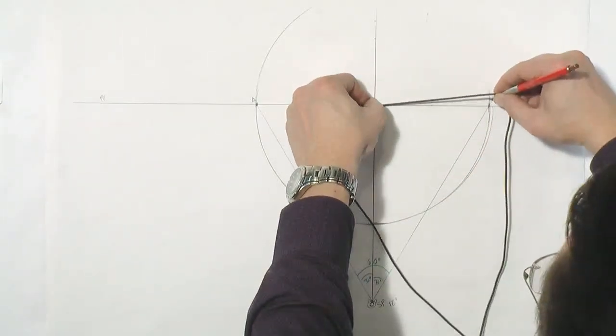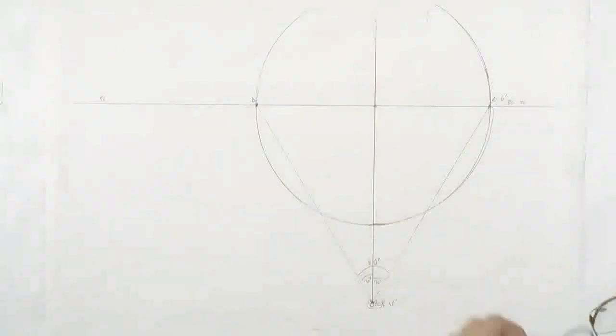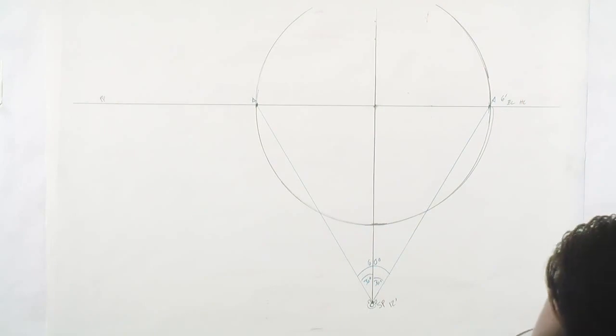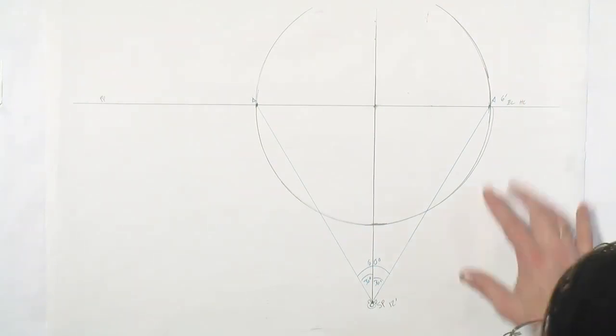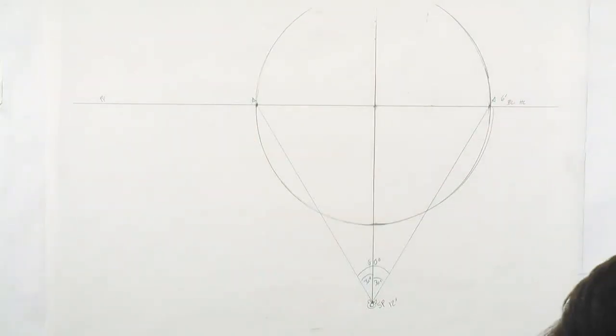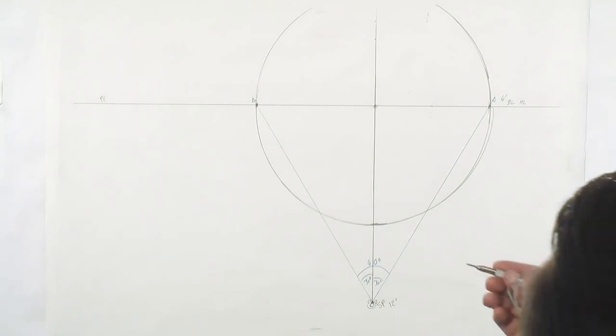All right. All right, there's my cone. Sorry about that. My compass, I forgot I don't have my large one. Okay, so there's my cone. And let's mark everything carefully.